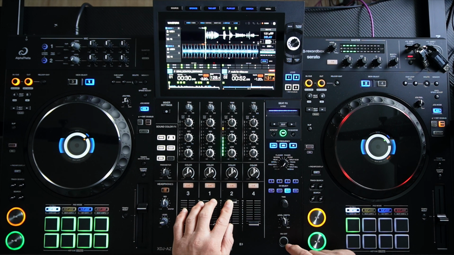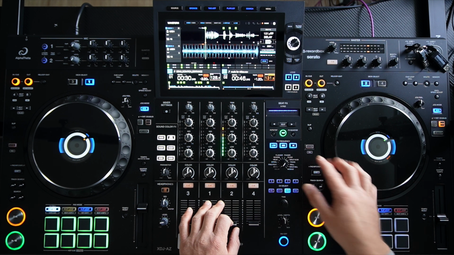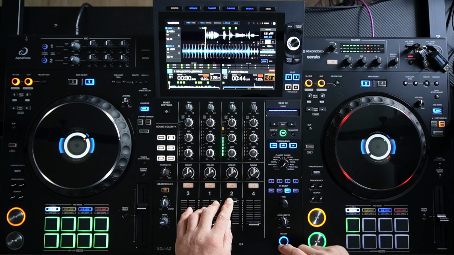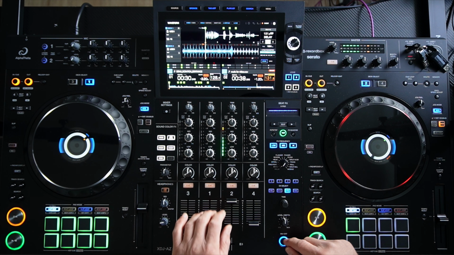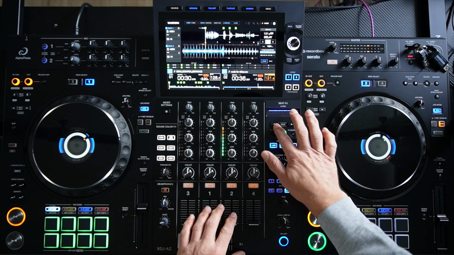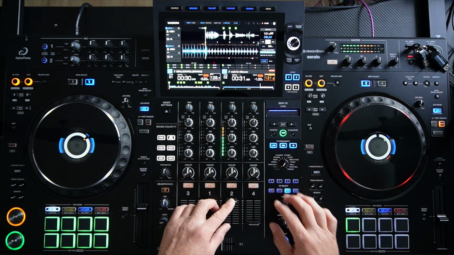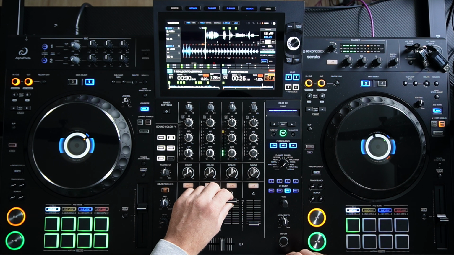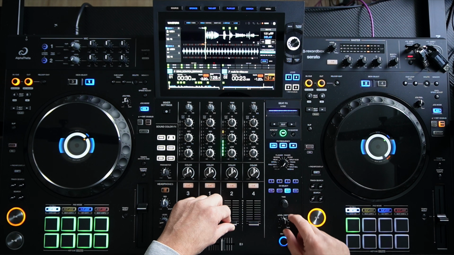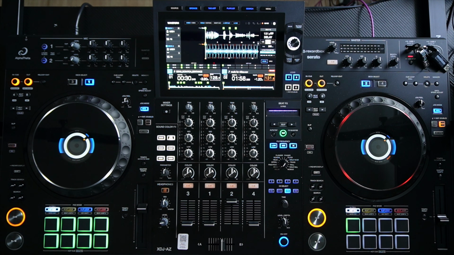Now if we do it, you can see that it's offbeat. There we go. So let's have a look at what each effect sounds like. All right, so let's look at the effects.